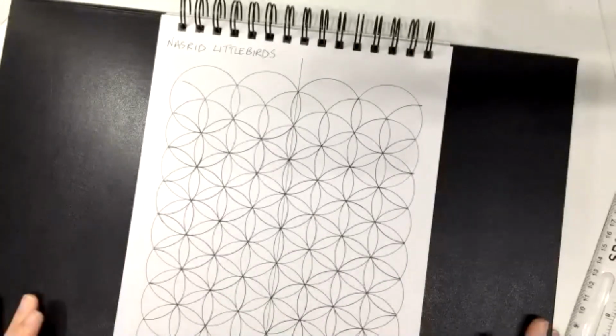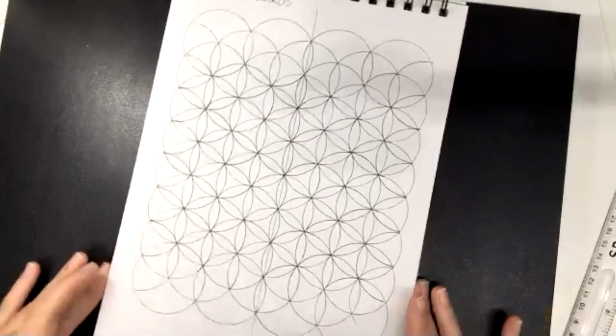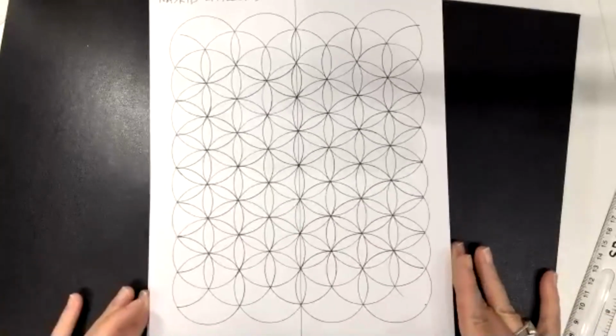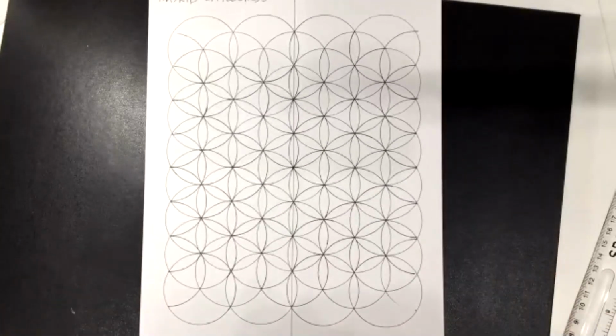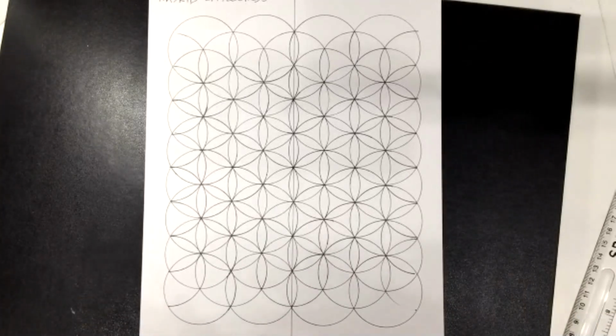Can I just show the bottom of the pattern? Yes, of course, Claire. Let me just get that straight. Hopefully you can see that all. Emma's been shopping. Okay, great.